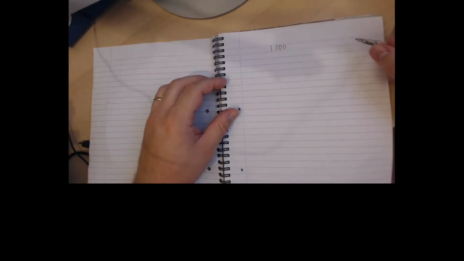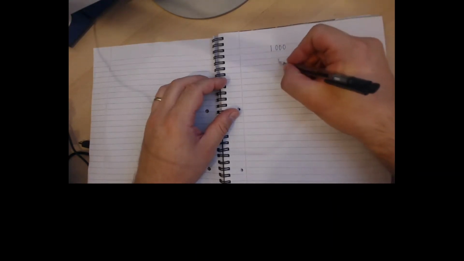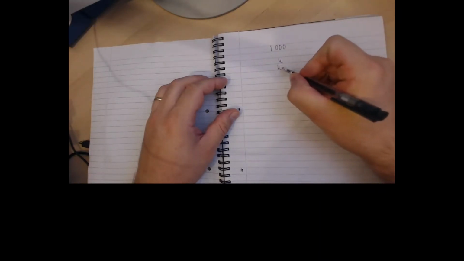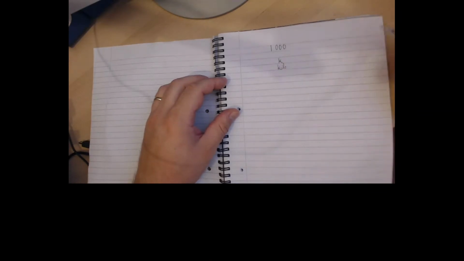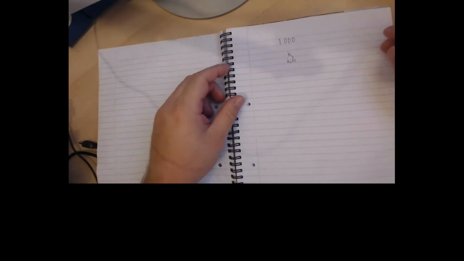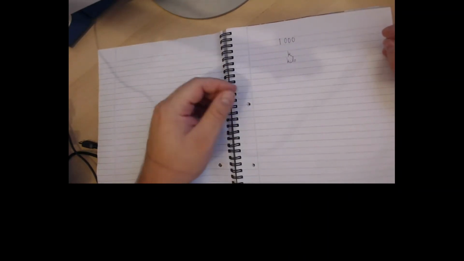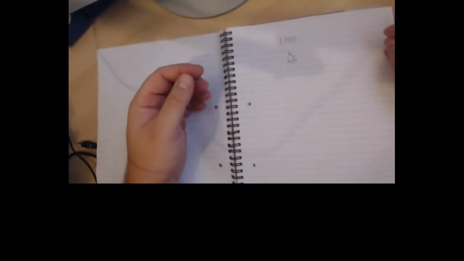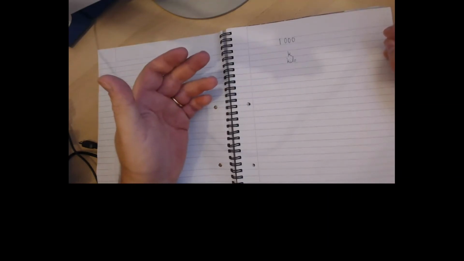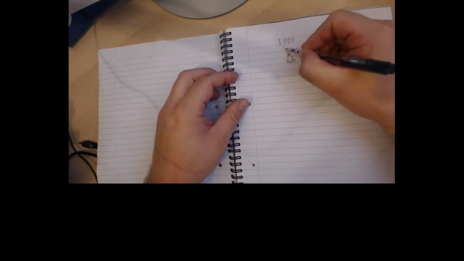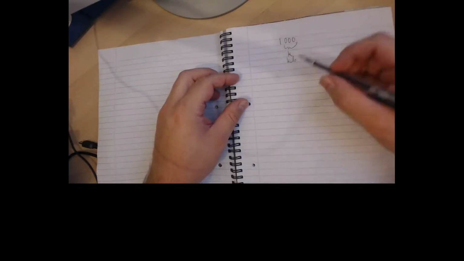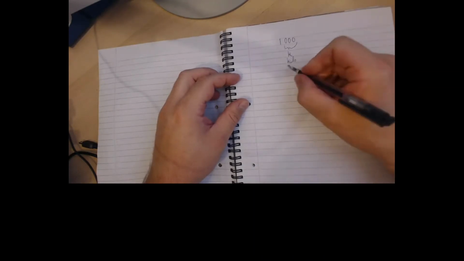these 3 zeros here can be represented by a lowercase k, and this is short for kilo, which means thousands, or 1000. So you could have kilo ohms, kilometers for distance, kilovolts, etc. It applies to everything. So 3 zeros is denoted by the lowercase k and kilo. And that means thousands.